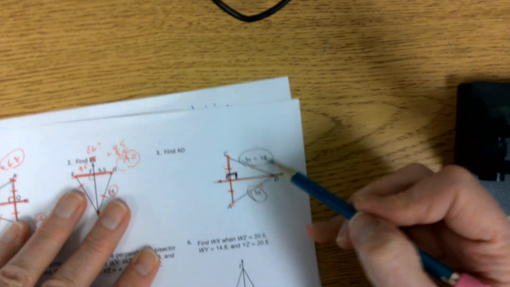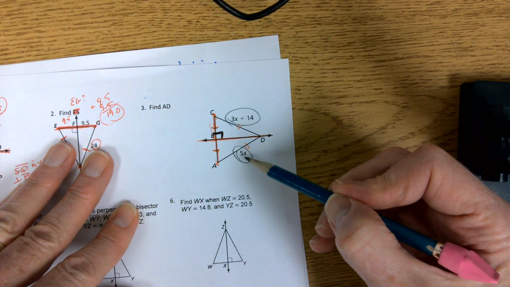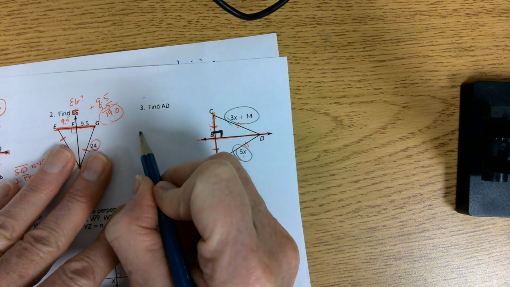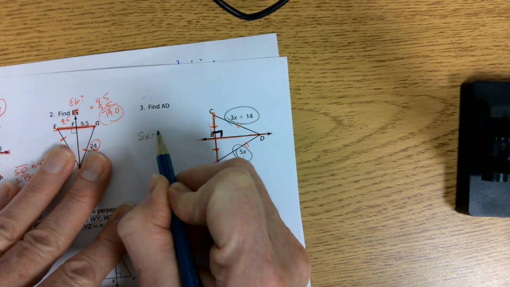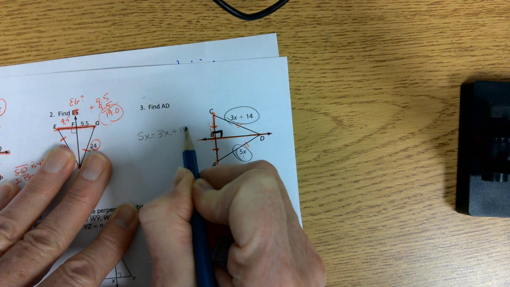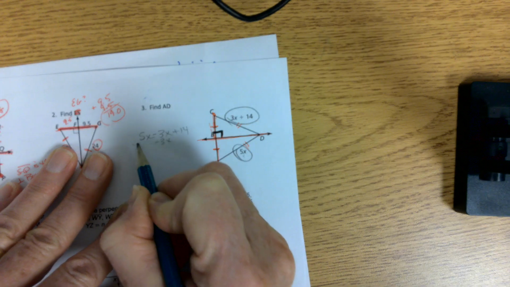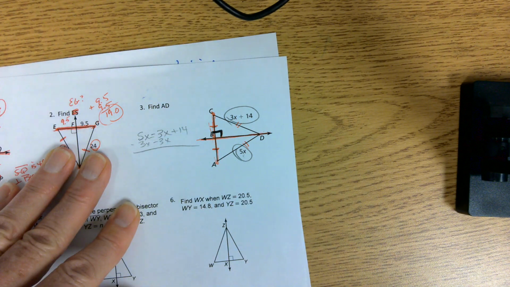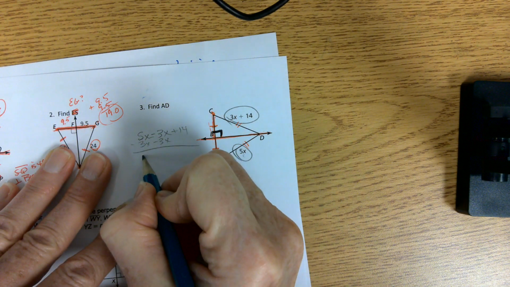So this is still a segment equals a segment. Length equals length. Segments are congruent. Lengths are equal. So I've got length 5x is equal to length 3x plus 14. Most all of these are going to be part equals part.